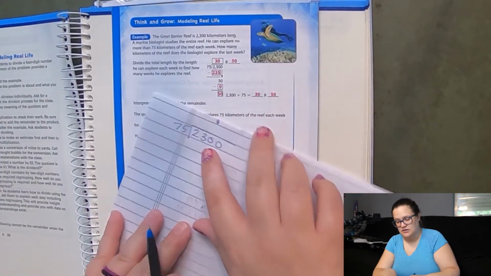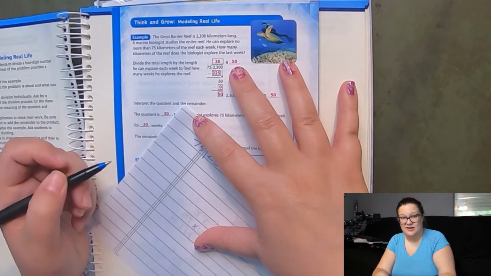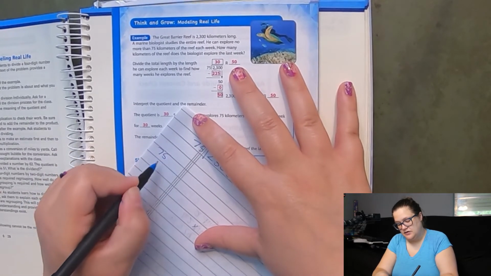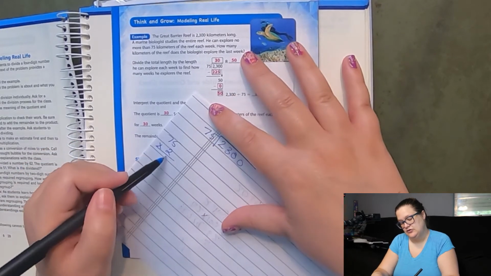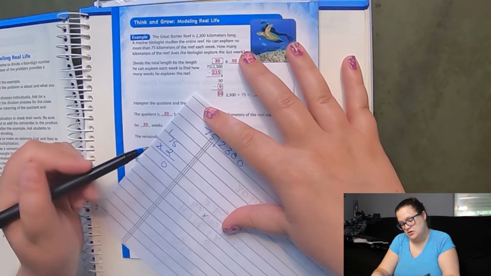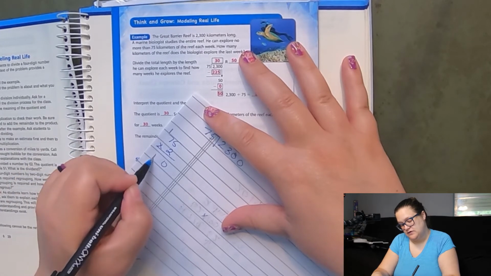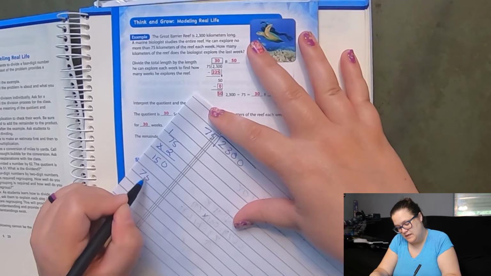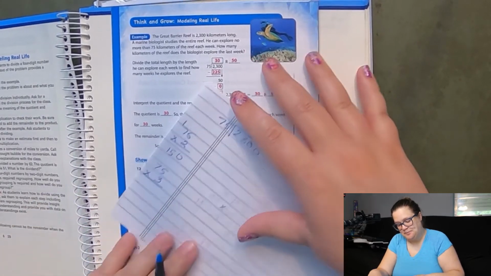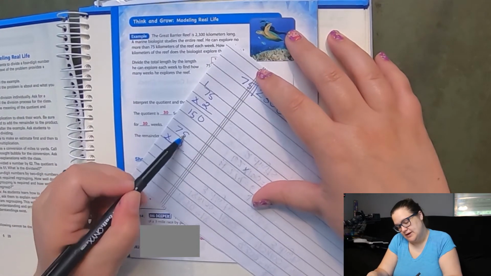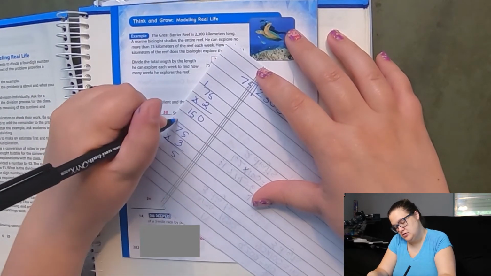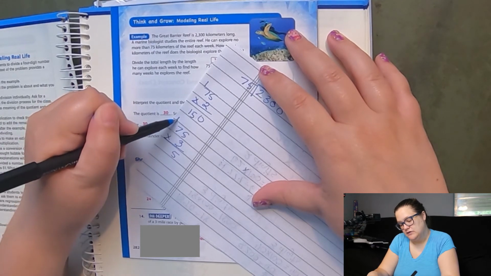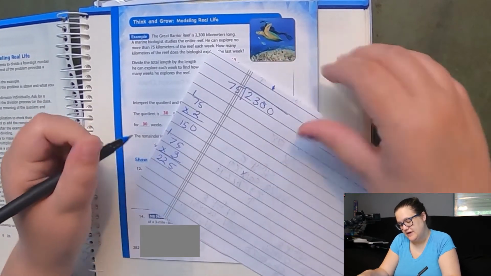So now let's figure out 75 times 1 is 75. So that definitely would work. Let's see if we can get closer. 75 times 2. 2 times 5 is 10. 2 times 7 is 14, plus 1 is 15. Okay, that would work also, but let's see if we can get bigger. 75 times 3. 3 times 5 is 15. 3 times 7 is 21, plus 1 is 22. 225.